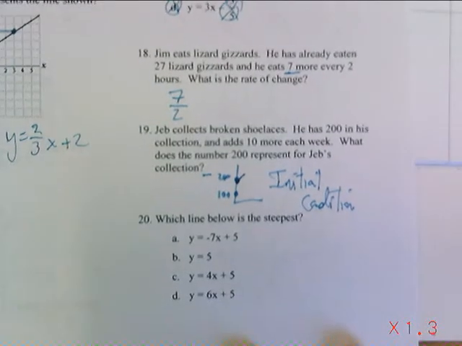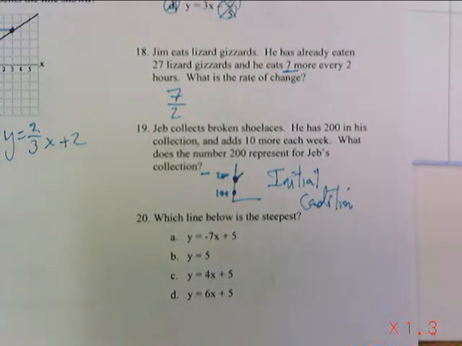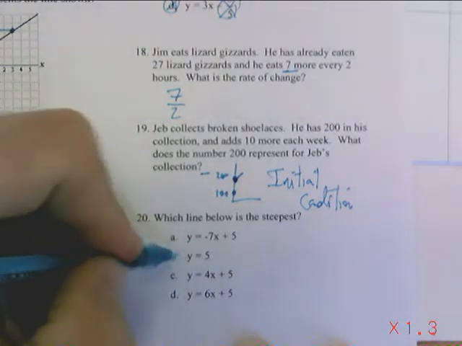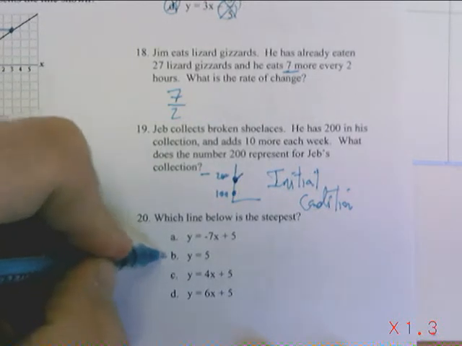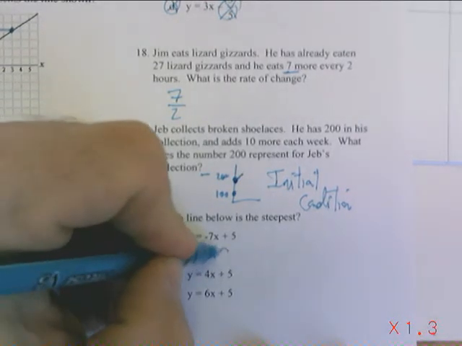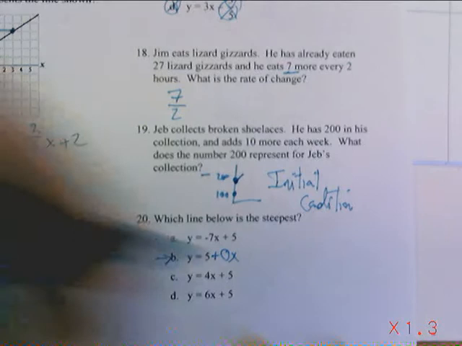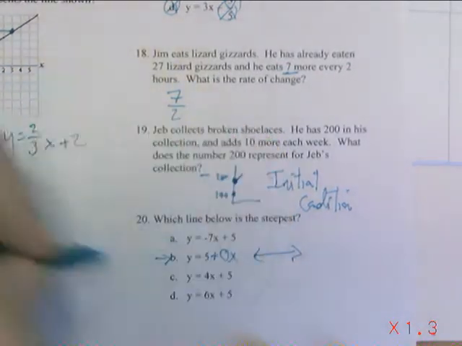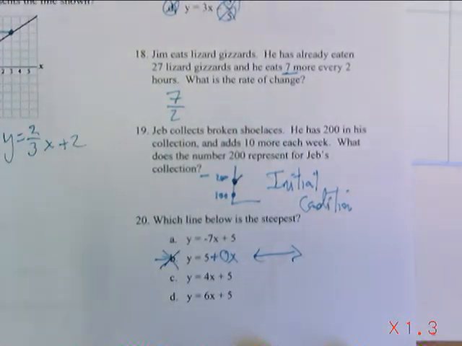Horrible handwriting. Number 20 asks which one is the steepest. So if something has a steep slope, their number is greater. Doesn't matter if it's positive or negative. Let's take a look at some of these. There is no x with letter B, so that means it could be written as 0x. That is a 0 slope, and that would be a horizontal line. So that can't be the correct answer.